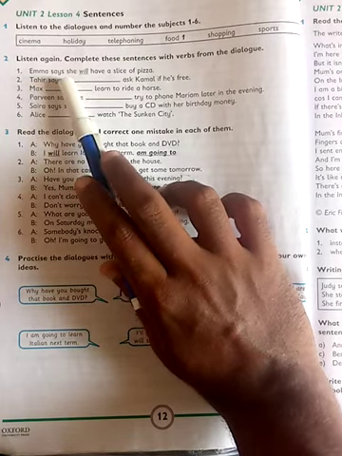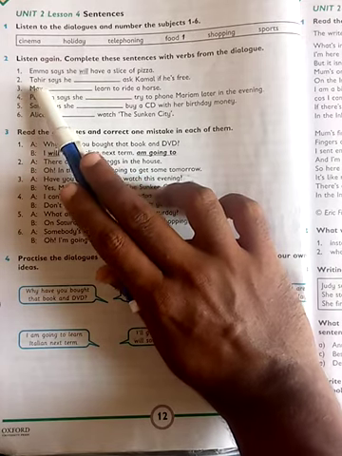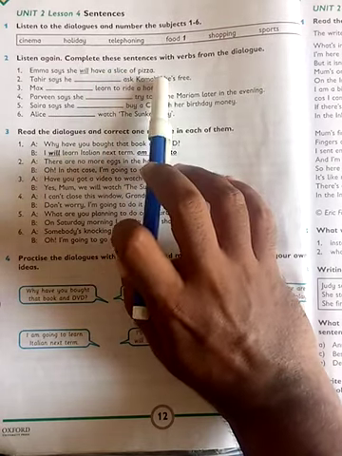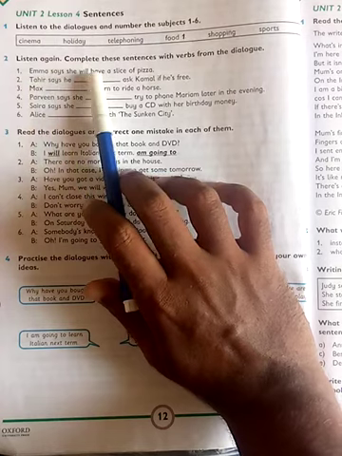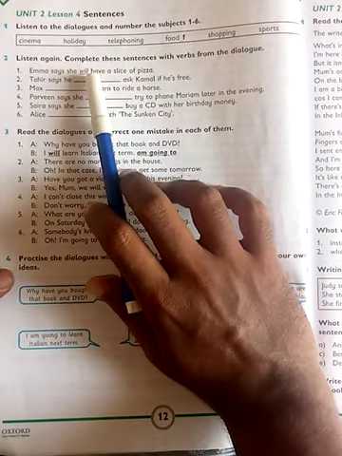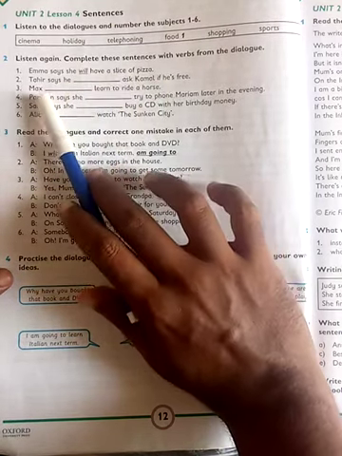Either it can be will or it can be going to. So read: Tahir says he dash ask Kamal if he is free. Tahir says he. So here the sentence will be filled with will. Tahir says he will ask Kamal if he is free.